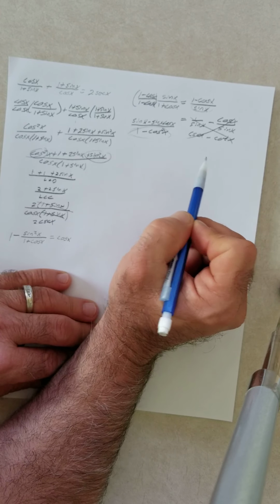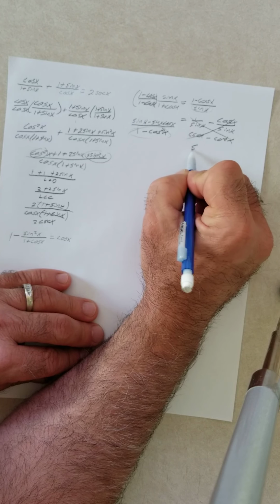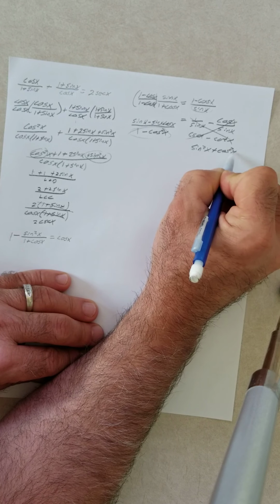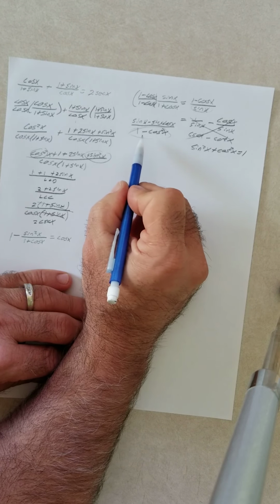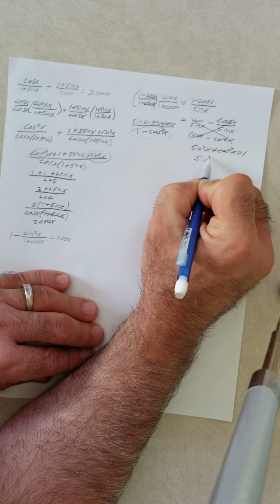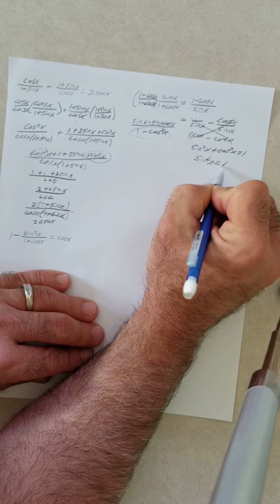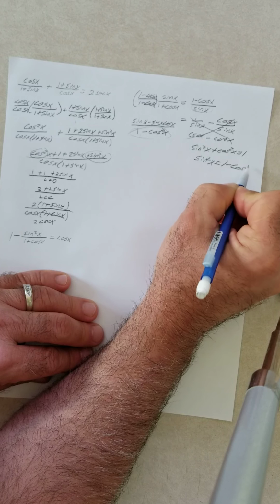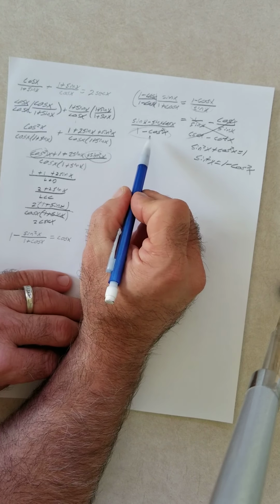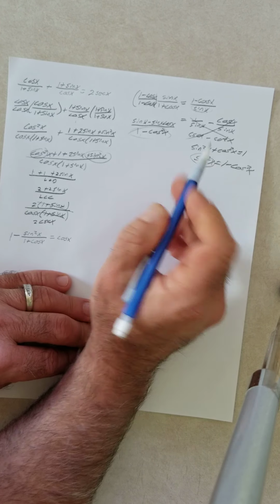This looks like a Pythagorean identity to me. We've got sine squared x plus cosine squared x equals 1. Solve this for the sine squared of x, we get exactly what we have. So I can replace 1 minus the cosine squared of x with sine squared of x.